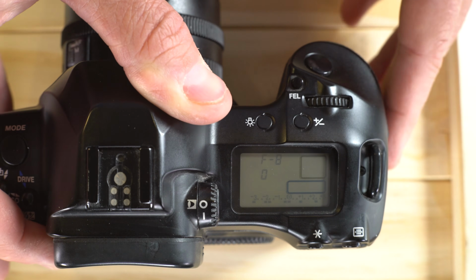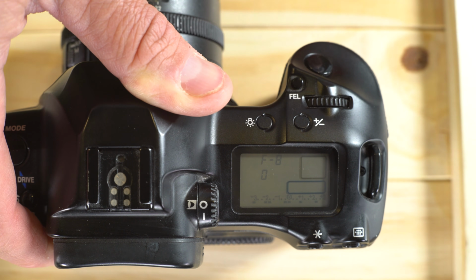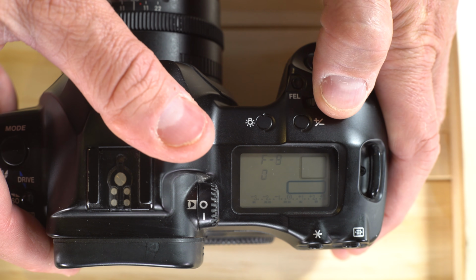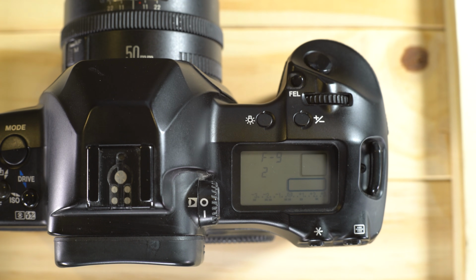So function 8 is going to be frame counter display. 0 is counts up, 1 is counts down. Personal preference on this, which one you want to use. Function 9 is auto exposure bracketing sequence and cancellation. There are 4 choices, 0, 1, 2, and 3.